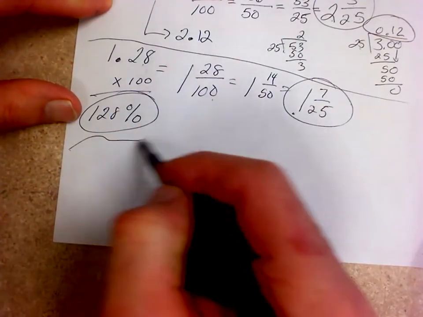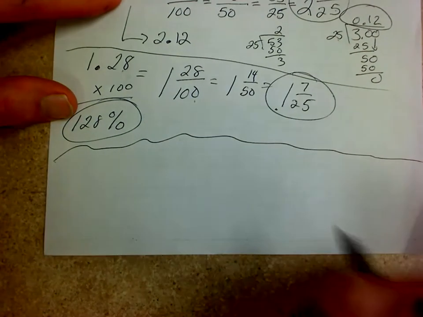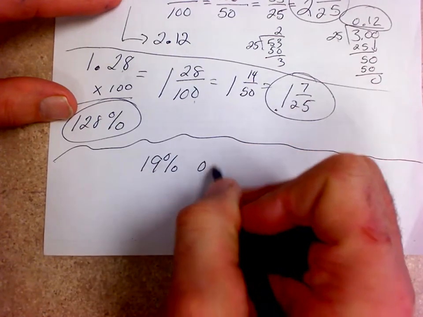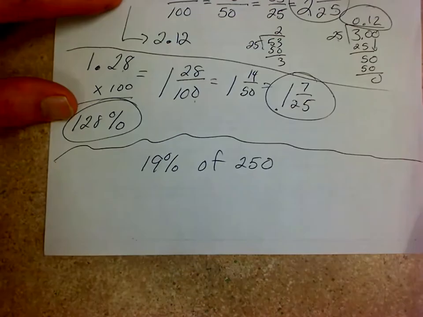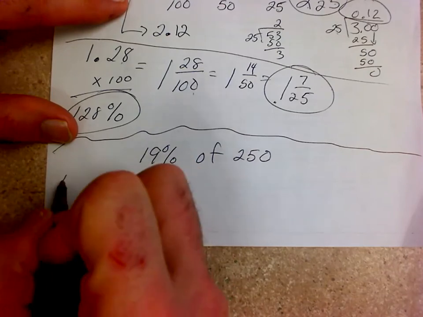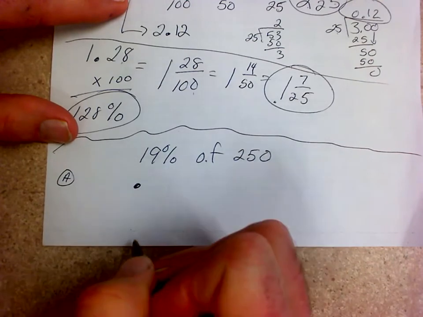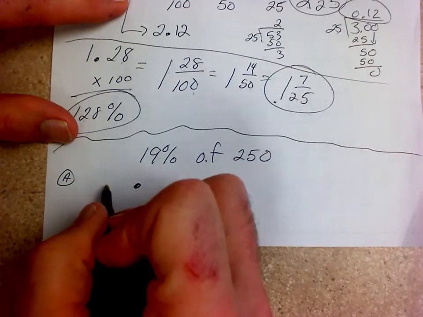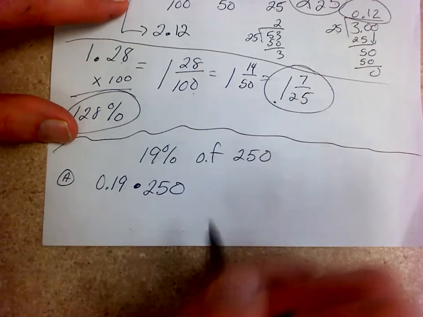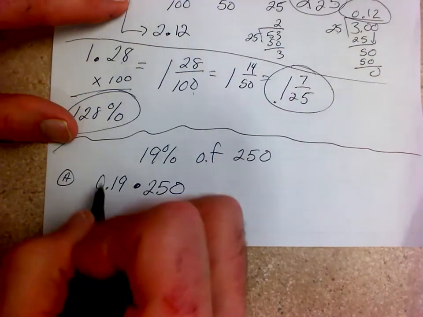Then the last thing we need to look at here, we introduce some very entry-level percent problems. So for example, what's 19% of 250? We came up with a couple options today. Context clue here is of, that means multiply. So we can do 19% times 250 or 0.19 times 250. That's just rewriting our percentage as a decimal.